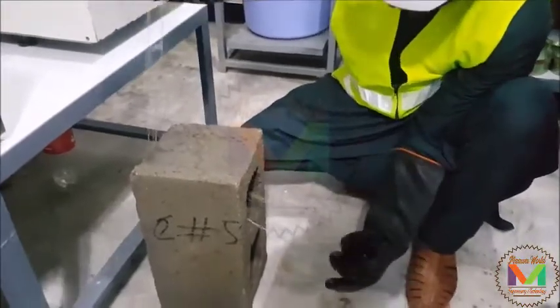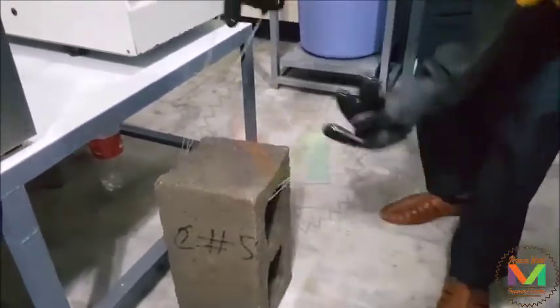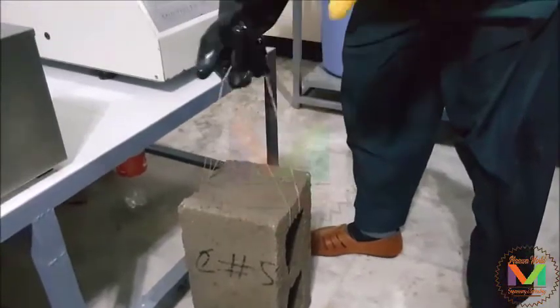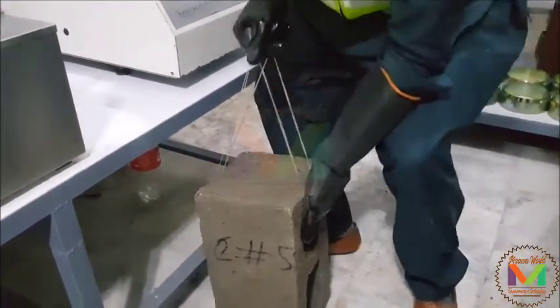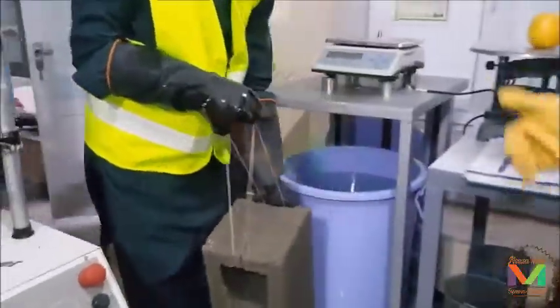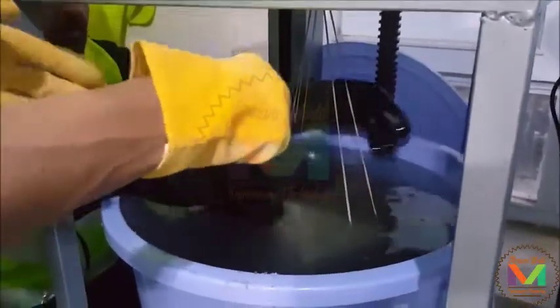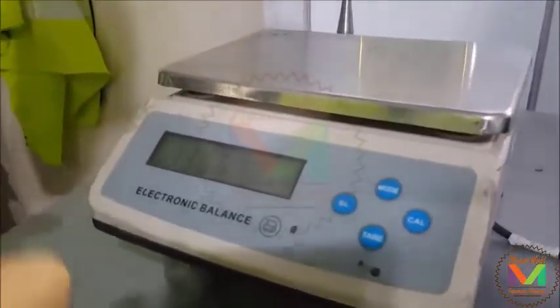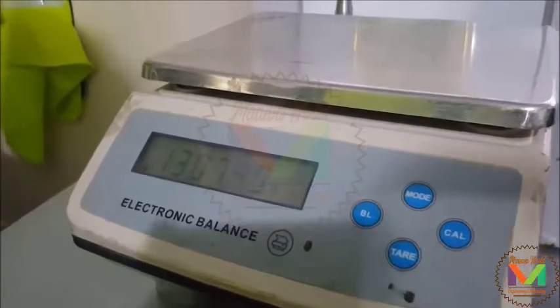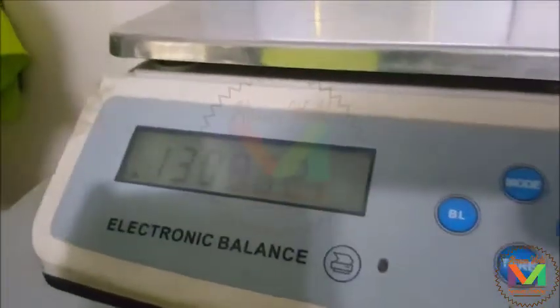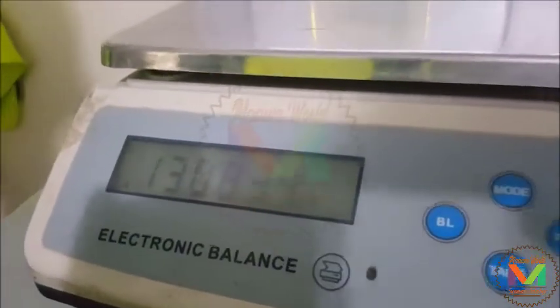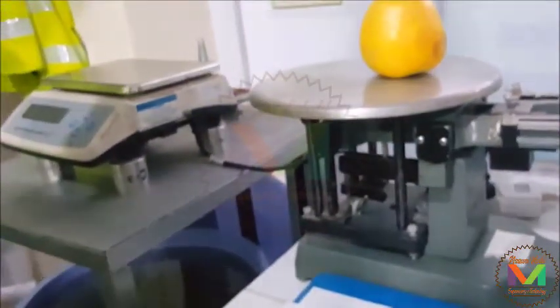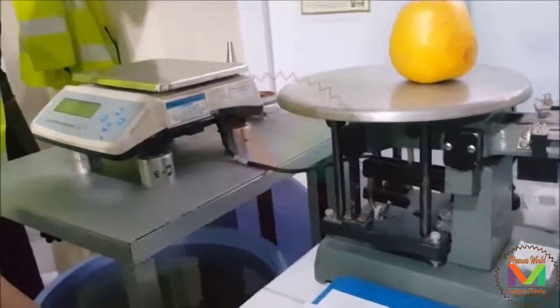As you saw, specimen number 6 we are immersing in water, and then sample number 5. So in the water, what I'm going to do right now is take its reading. As we have immersed sample number 5 in the water, I will take its weight in water and write it down. 1307. I will write it down.